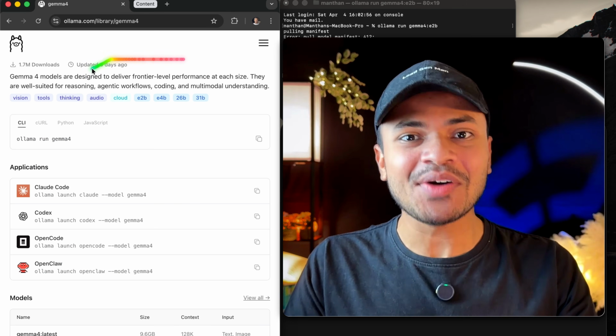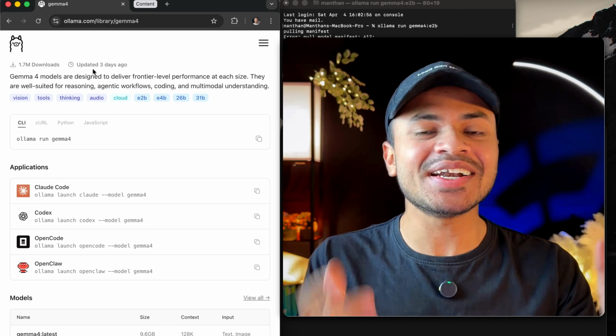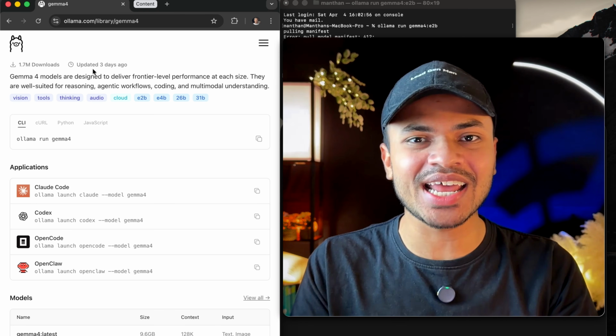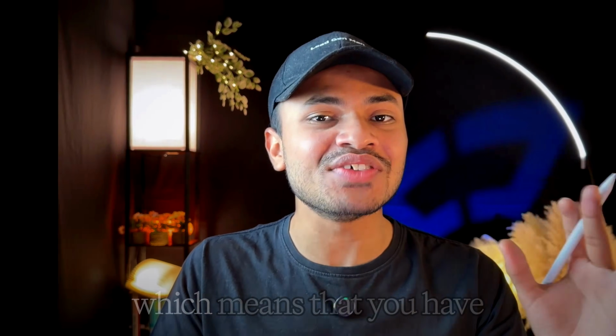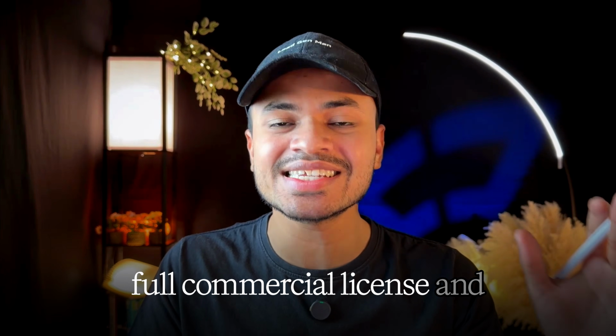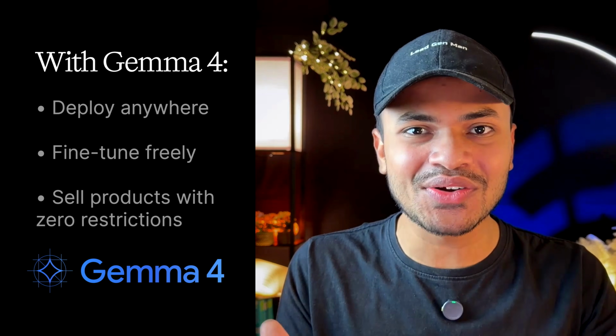And why I love using Gemma 4 is because it is Google's most intelligent open model to this day, and it is built with the same research as Gemini 3. And the big deal is it is released under the Apache 2.0 license, which means that you have a full commercial license and you can deploy, fine-tune and sell products built on it with zero restriction.